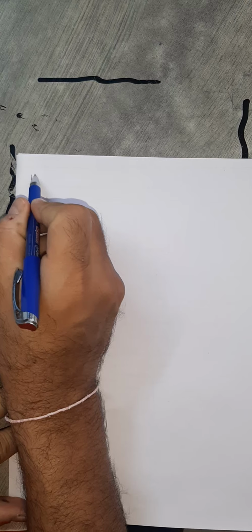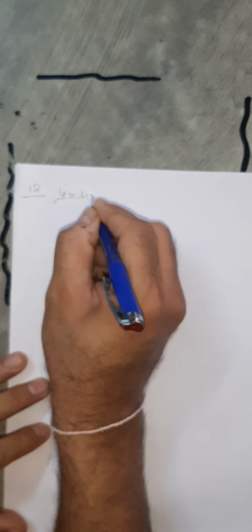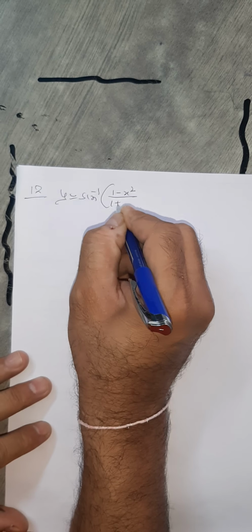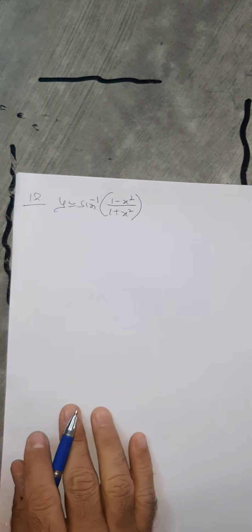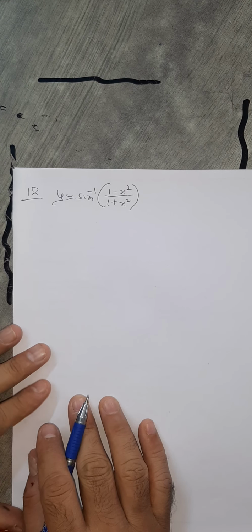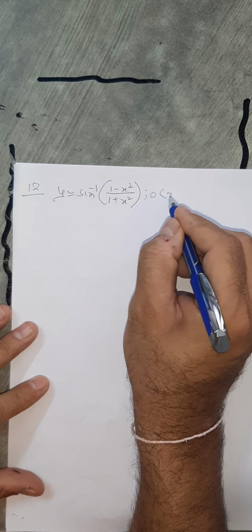Question number 12. What is that question? y equals sine inverse of (1 minus x squared) upon (1 plus x squared). Okay, so how will we do this? Let me write the range of x. The range of x is this.